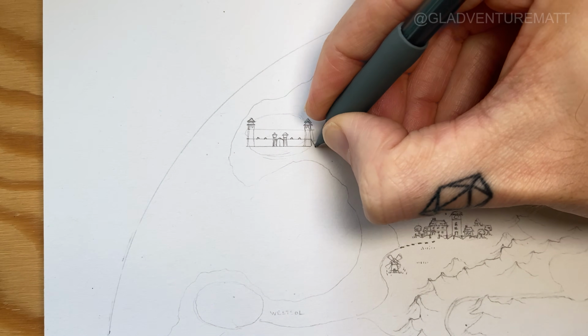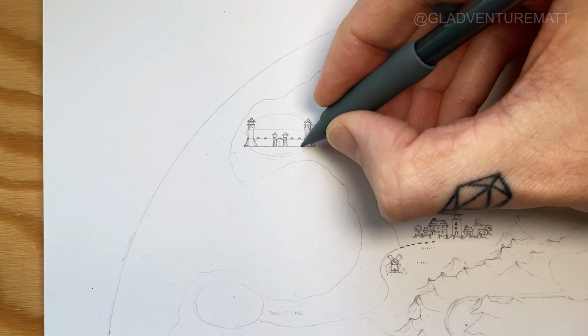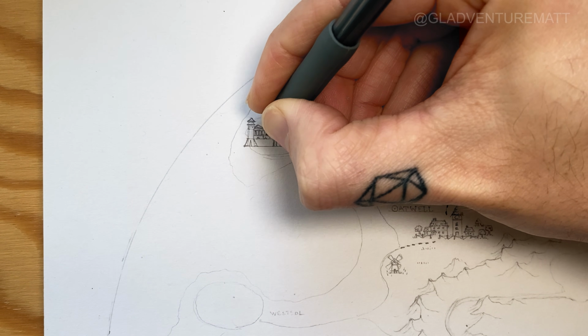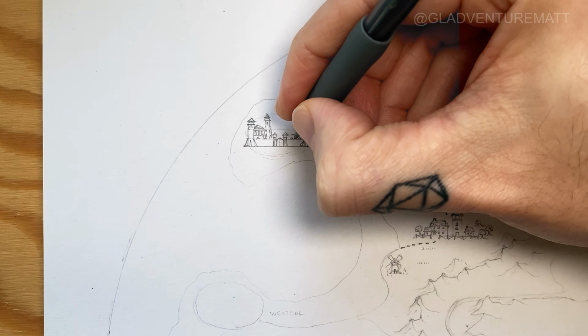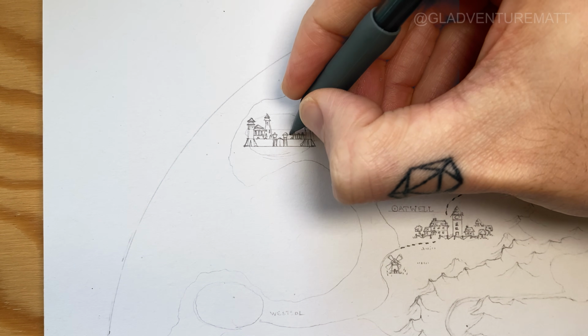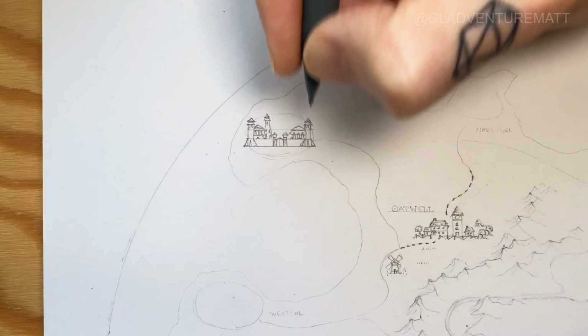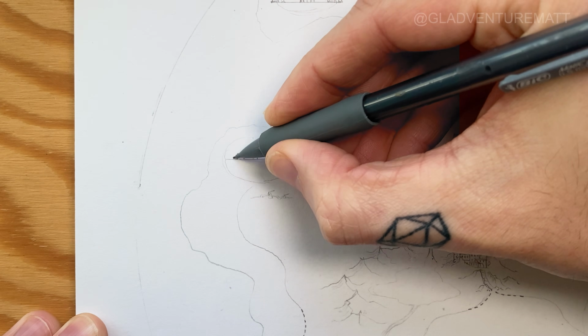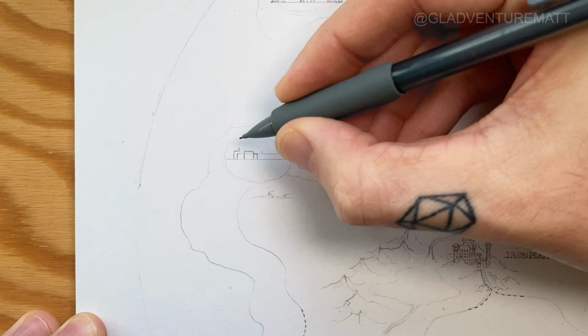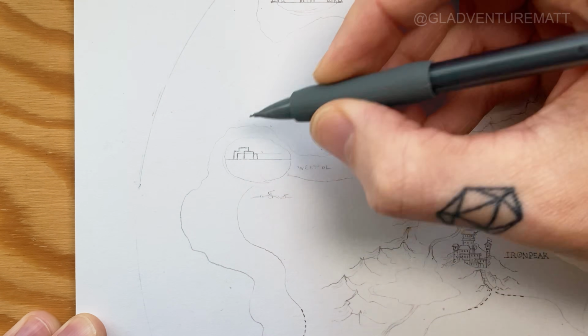And here we have our elegant high elf city made of marble and crystal, with towering spires and an ancient palace. Located in the barren plains, we've also got our desert city with sandstone structures.